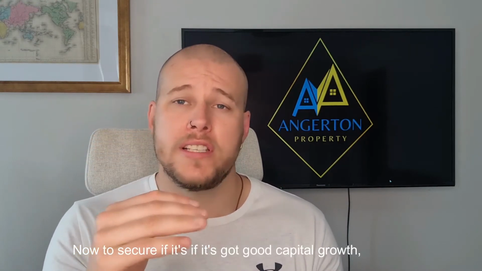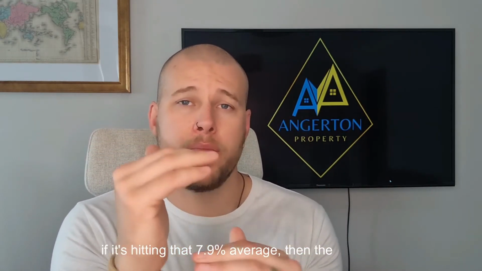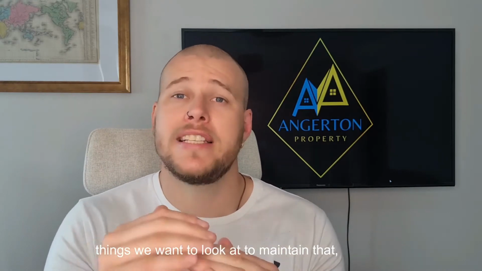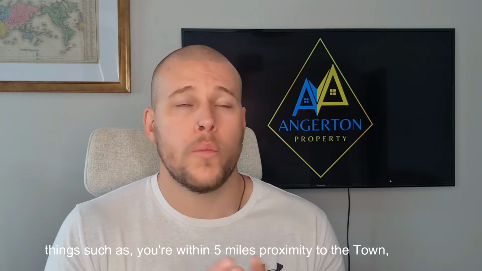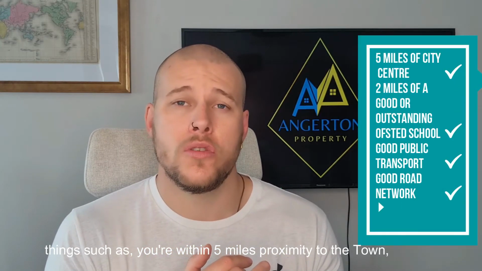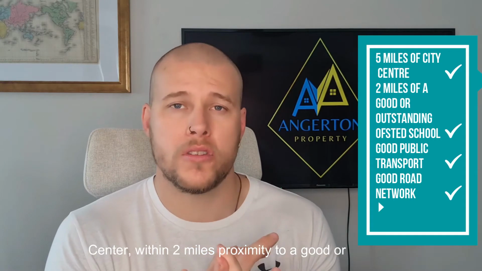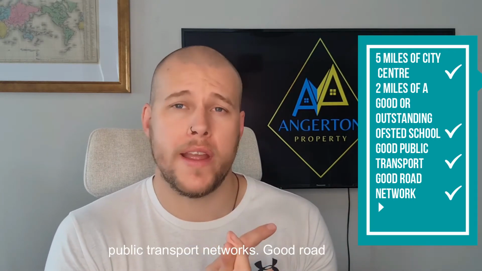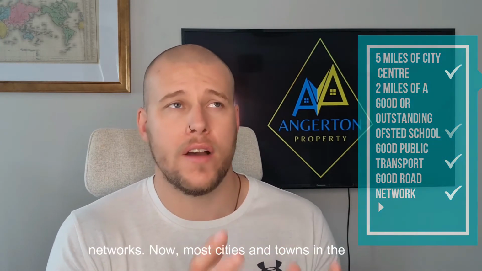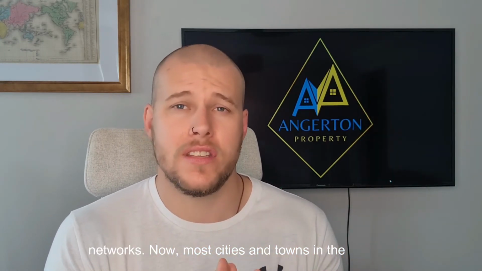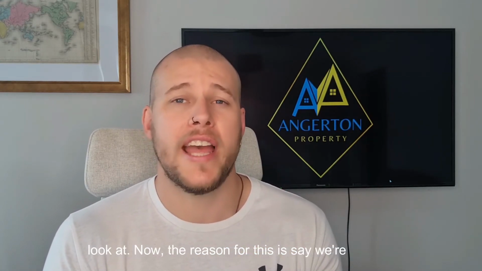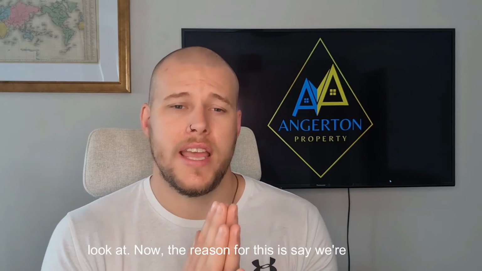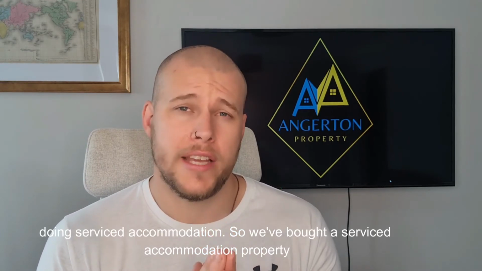Now, if it's got good capital growth, if it's hitting that 7.9% average, then the things we want to look at to maintain that are things such as: you're within 5 mile proximity to the town centre, within a 2 mile proximity to a good or outstanding Ofsted reported school, good public transport networks, good road networks. Most cities and towns in the UK these days do have good road networks, but they're very important things to look at.